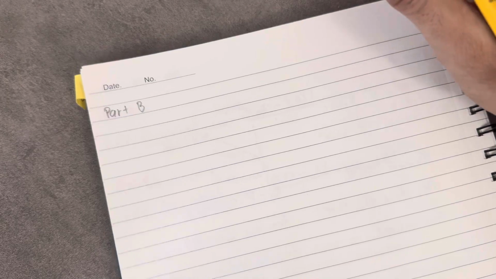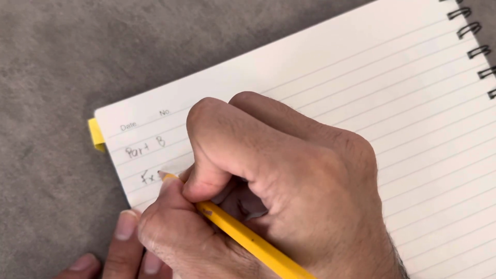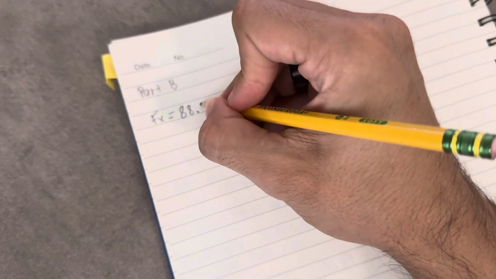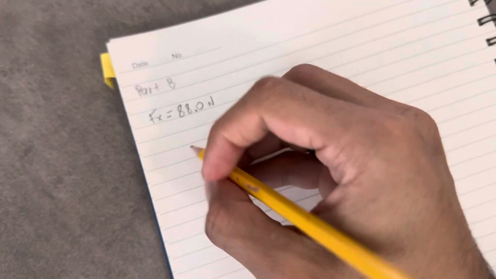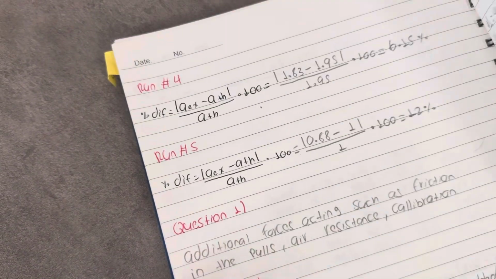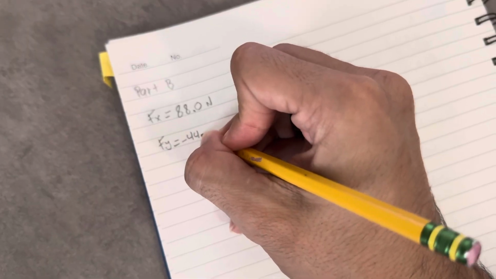So for this, we already know that Fx is equal to 88.0 newtons, and Fy is equal to minus 44.0 newtons.